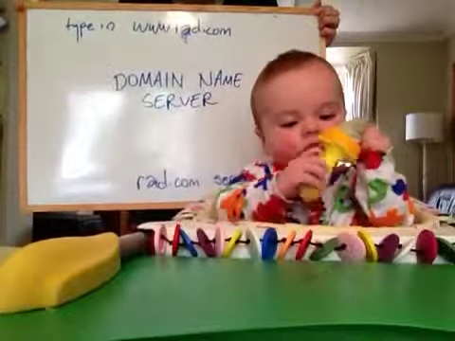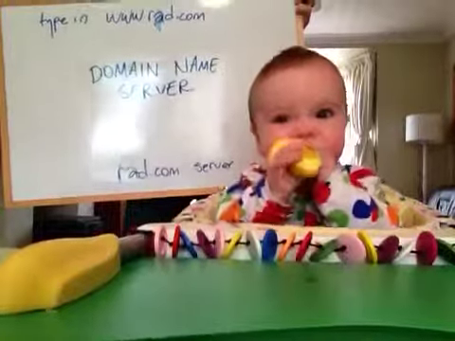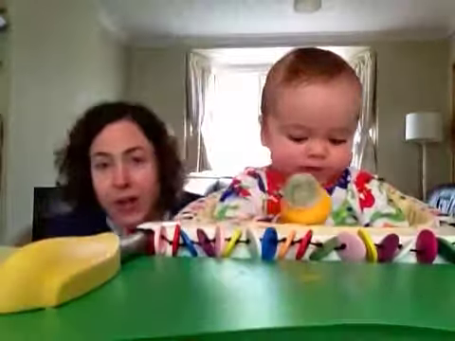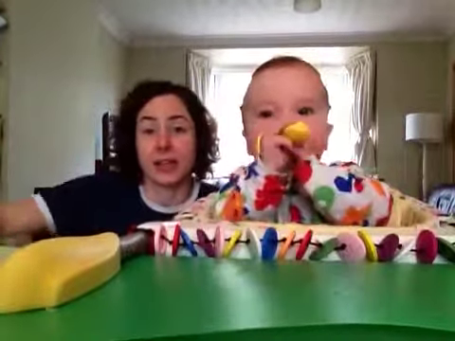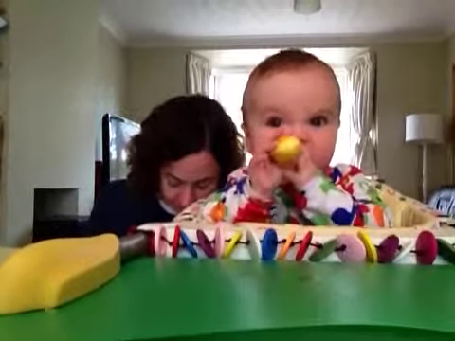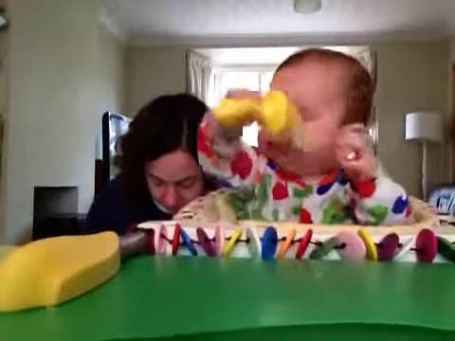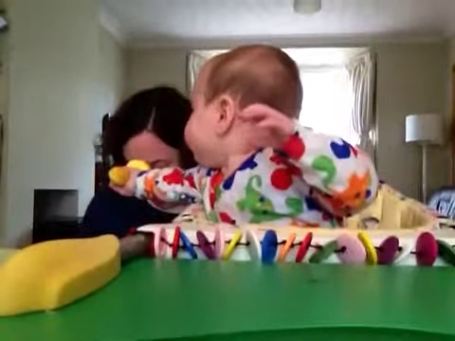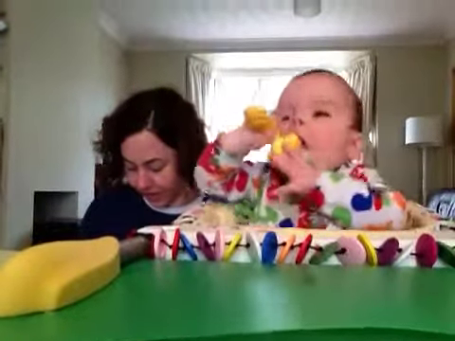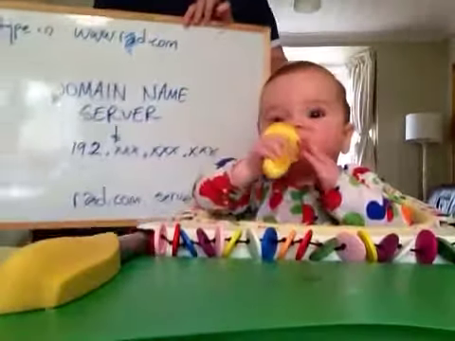And our computer is saying, "Hi, domain name server, we're looking for rad.com. Can you find me the address of rad.com, please?" And the domain name server goes, "Yeah, sure, let me just look that up for a second." And it has a bit of a look around. If it can't find it, it asks another domain name server, and it comes back with a number. And the number will look something like 192 point... Basically, it's going to be 4 numbers divided by dots, like that.